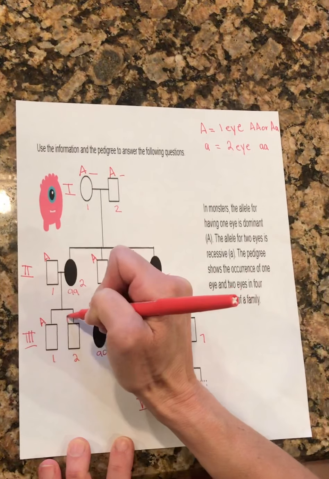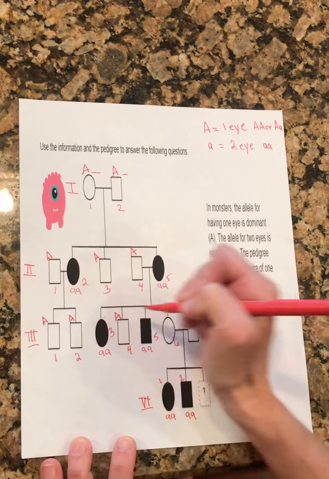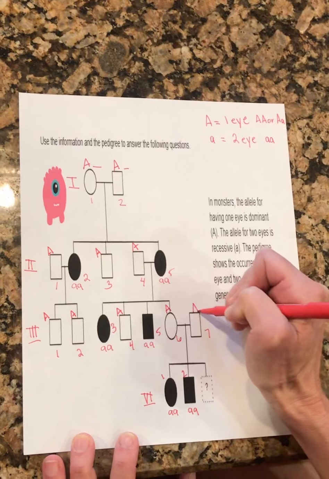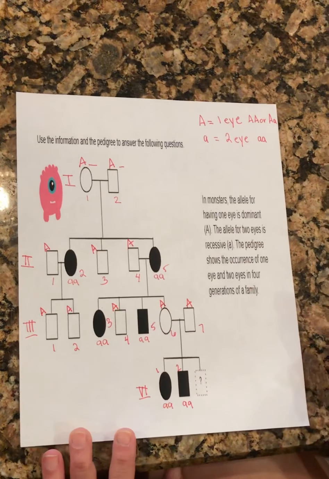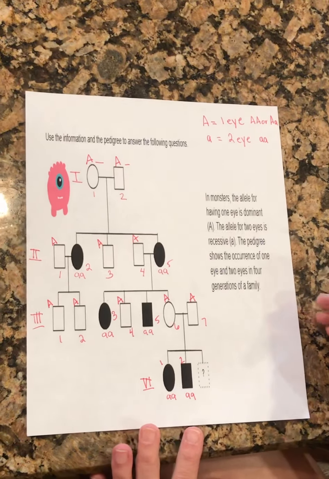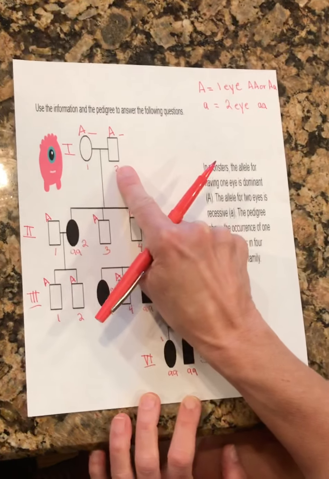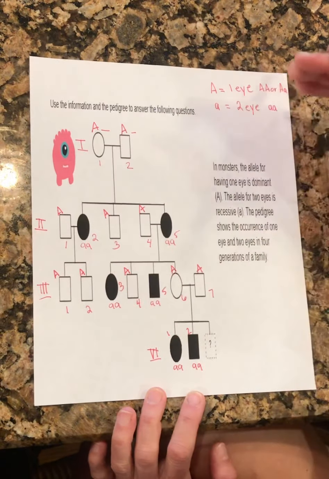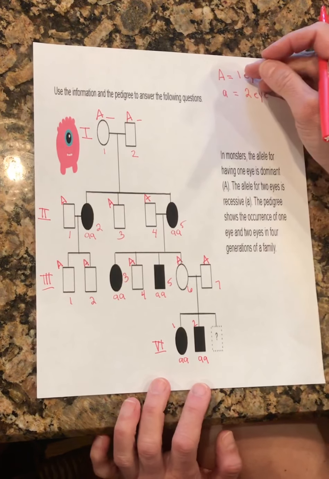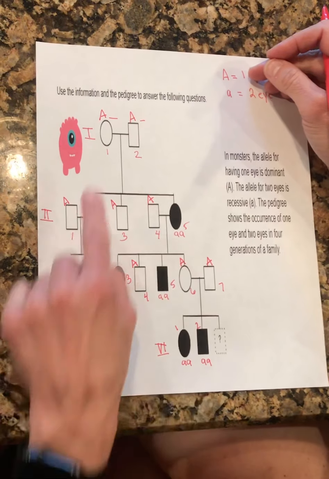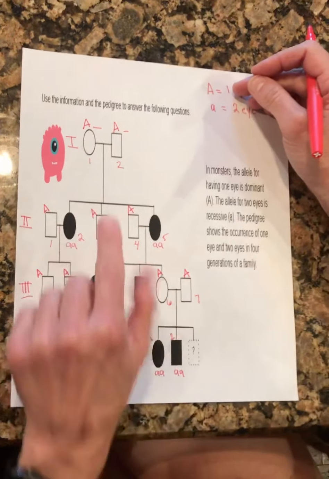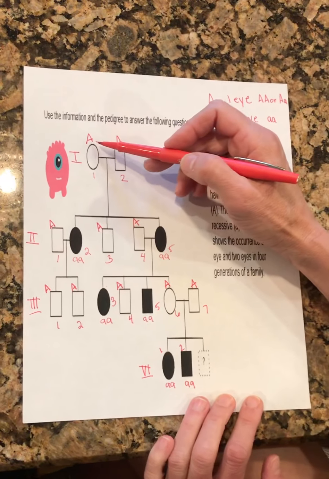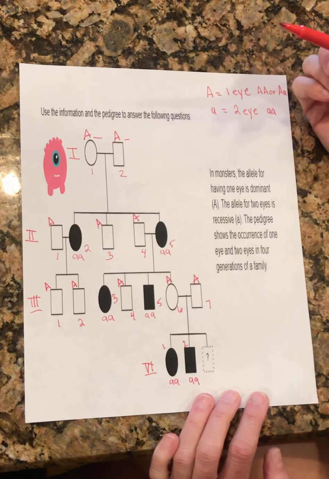Anyone that is not shaded in, I'm giving them at least one allele of a dominant A. Now, I still don't know what mom and dad are. Are they big A, big A, or big A, little a? So I'm going to look at what their children are, and that's going to give me a clue on what mom and dad are. Well, if I look at the mom and the dad, they are at least big A, but they could be heterozygous.